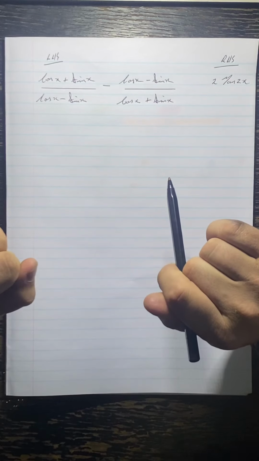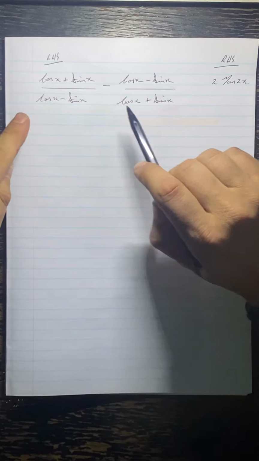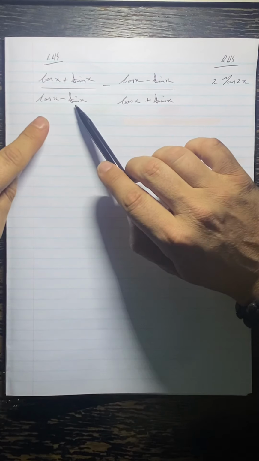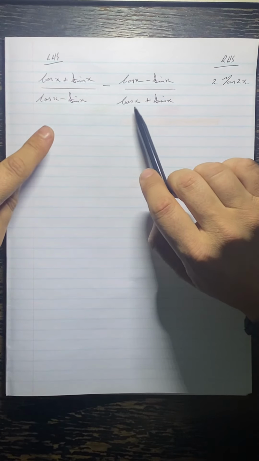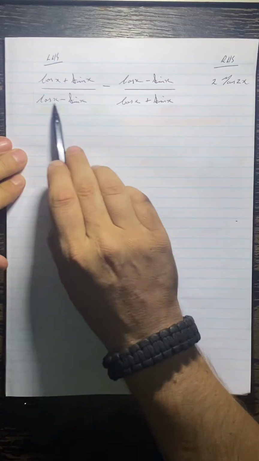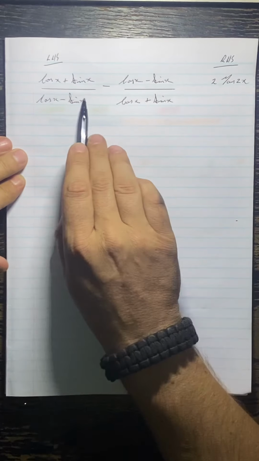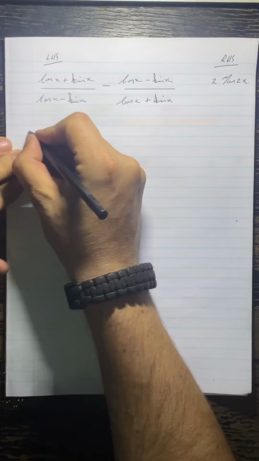So I'm going to leave the right-hand side and manipulate the left-hand side to make it look like the right-hand side. When we are adding and subtracting fractions, what do we do? We find an LCD. Our LCD in this case would be cos x minus sine x multiplied by cos x plus sine x. So I get my LCD and multiply this fraction by that one, and this fraction by this denominator.